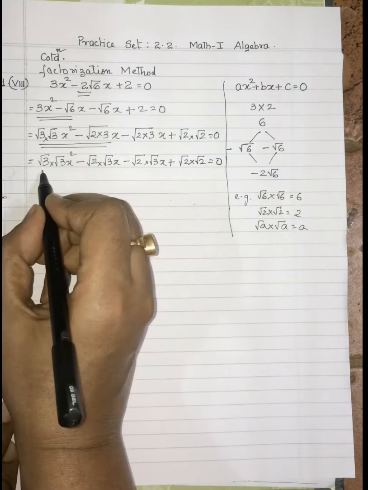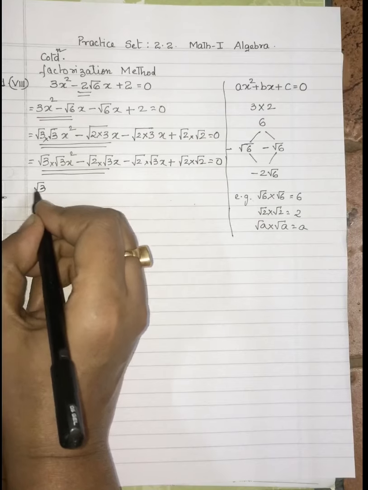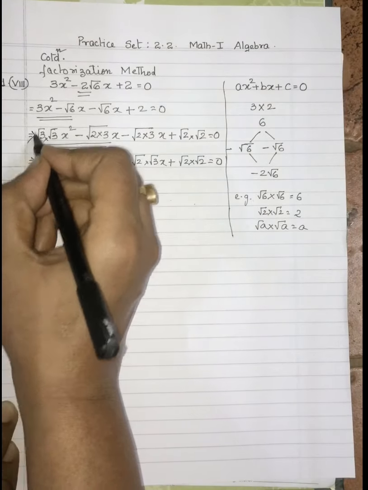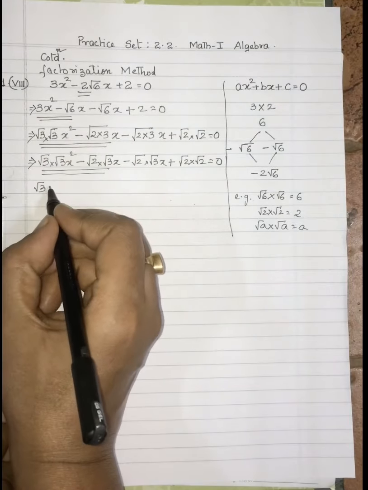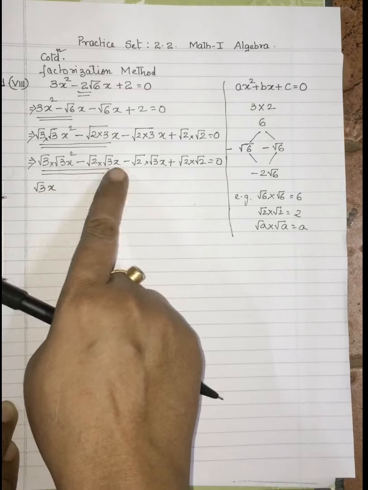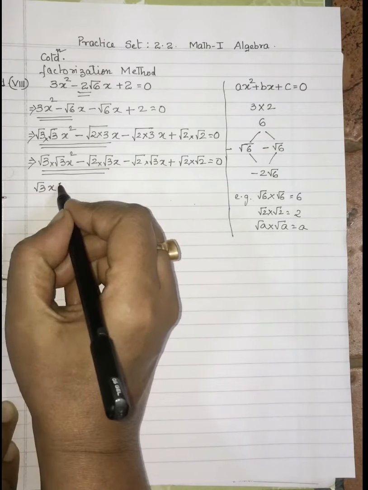See, children, now we can take √3x common from these two. So what will be left?